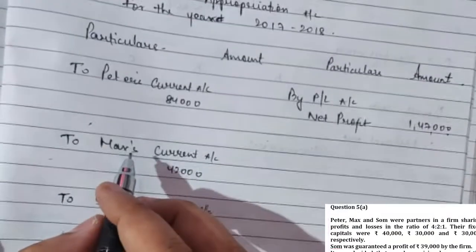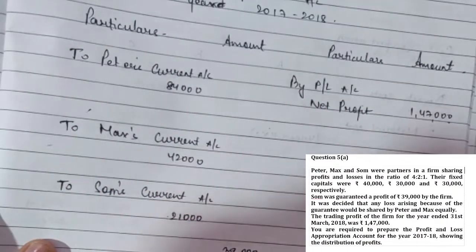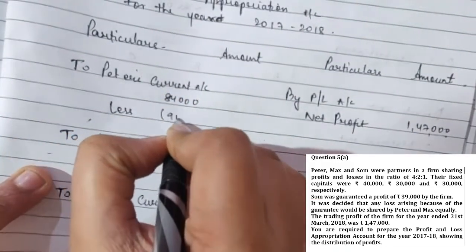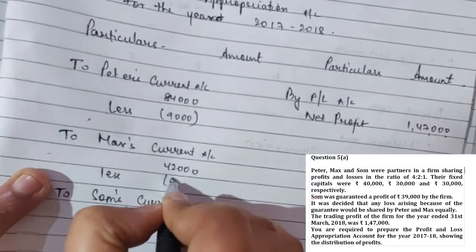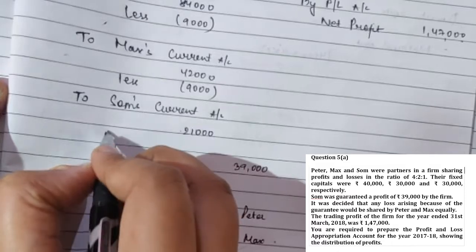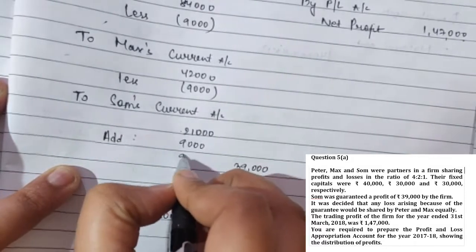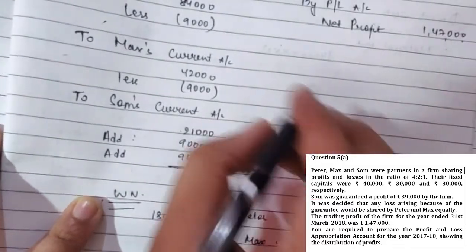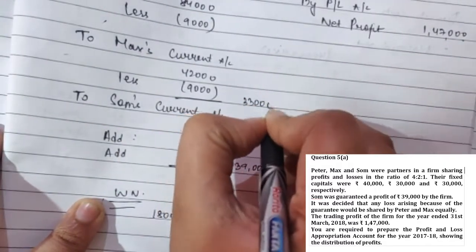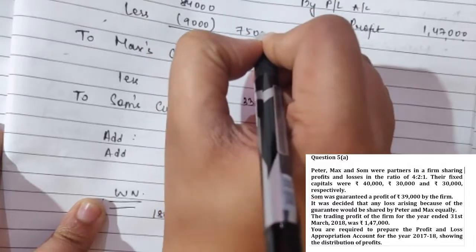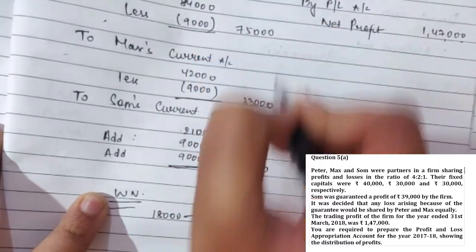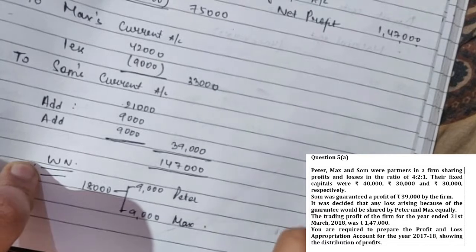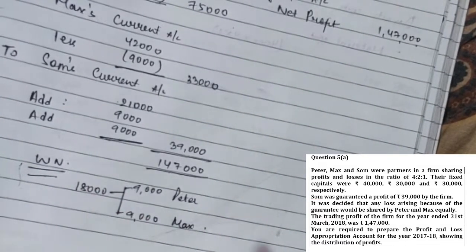So we are going to reduce 9,000 from Peter's share, 9,000 from Max's share, and we will add these two to Som's share, giving us a total profit of 39,000 for Som, 33,000 for Max and 75,000 for Peter. So with this, we have finished this question.